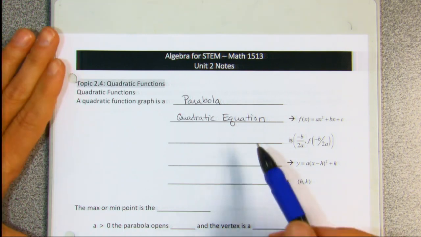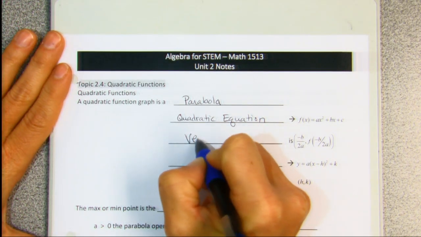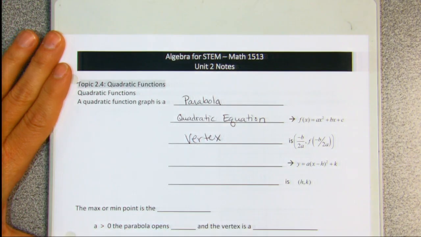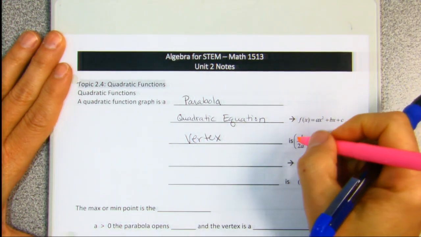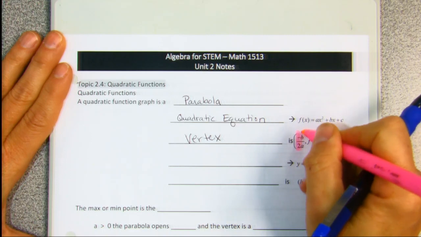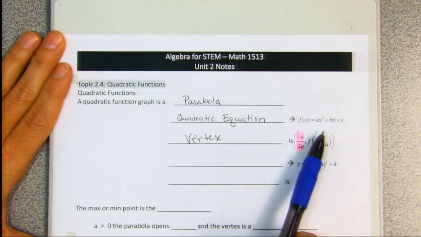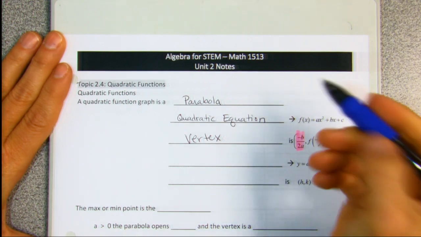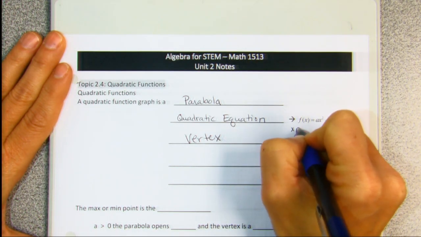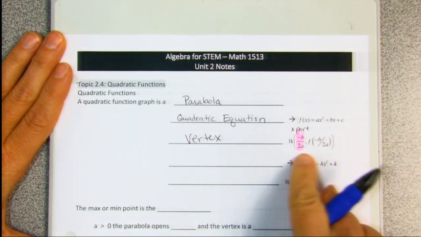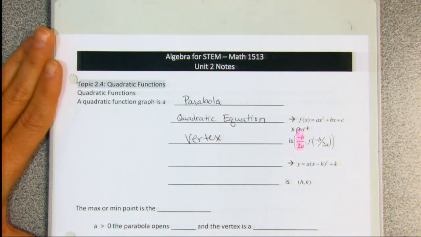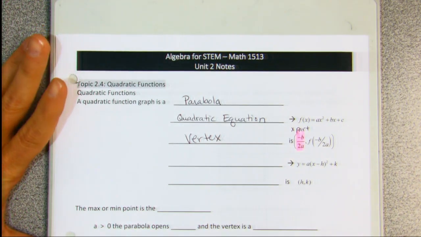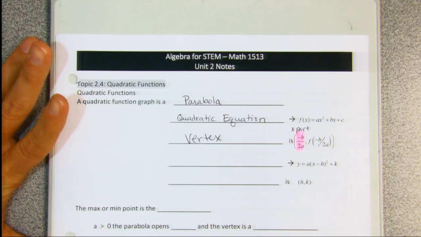When we're working with a quadratic equation to find the vertex, do you remember when we learned about the quadratic formula, this was our A, B, and C? So to find the x part, we're going to take negative b over 2a, and that gives us the x part.